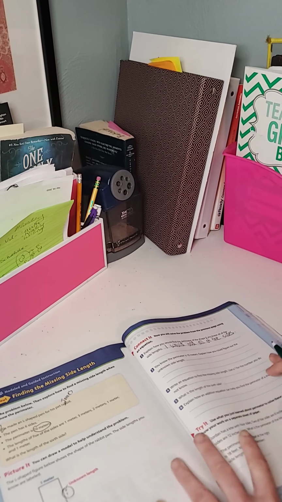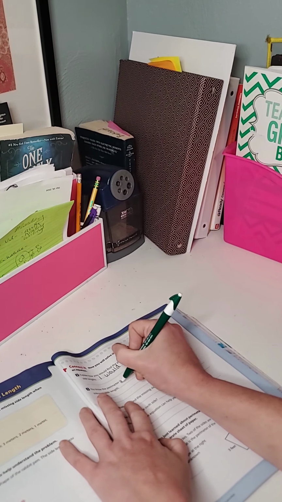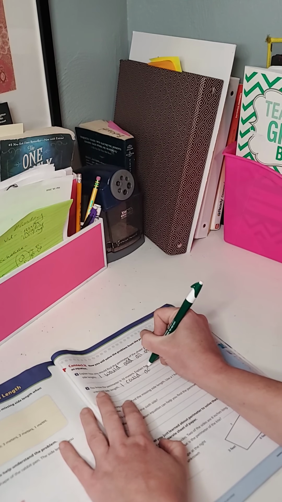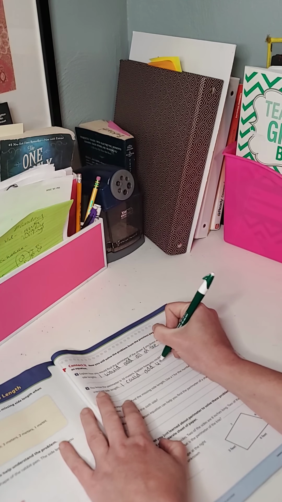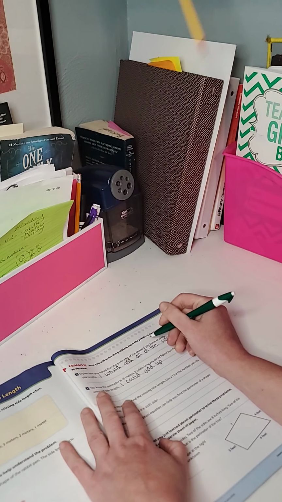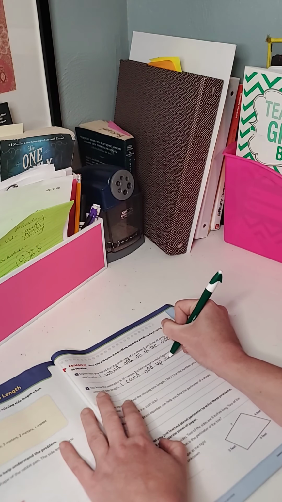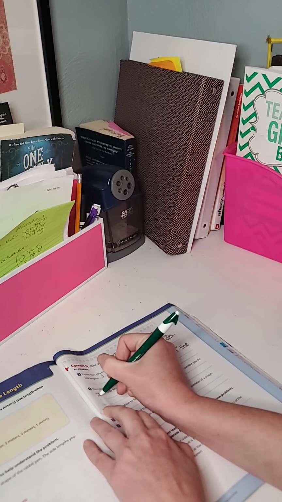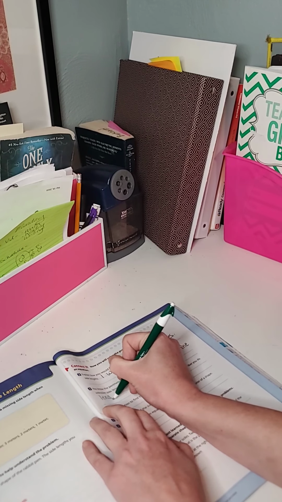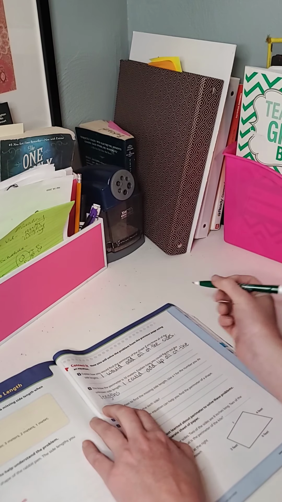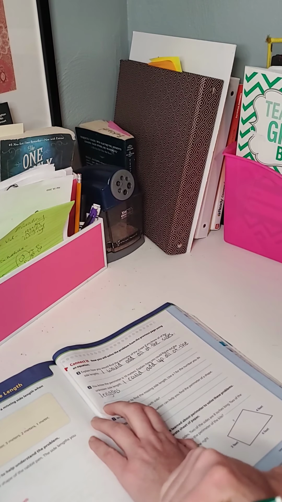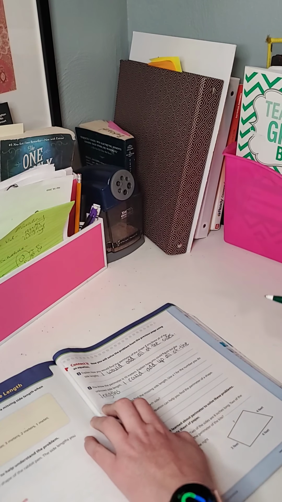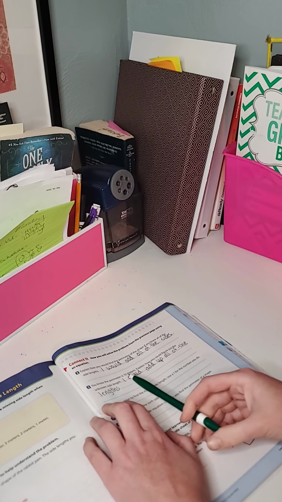So I could, hi Noah, what's up? I could add up all of the lengths. Noah's working on his math too now. He was working on reading. Oh, it's math time. It's a party in my room.